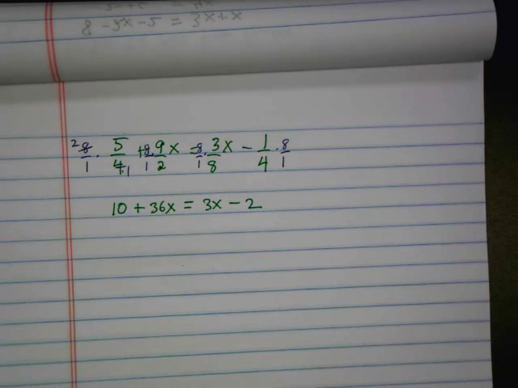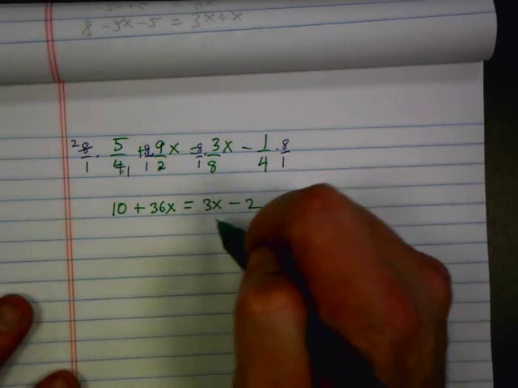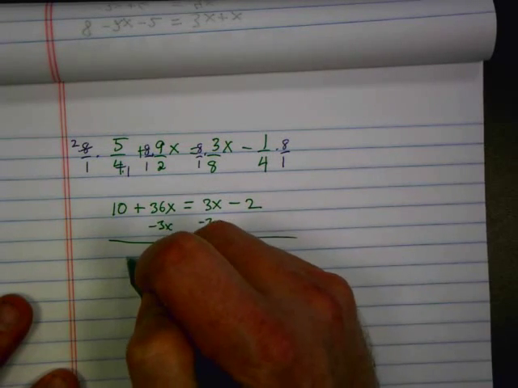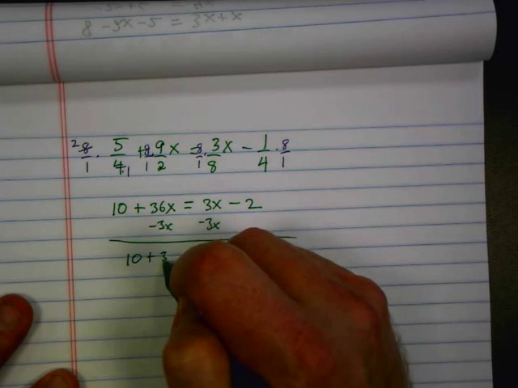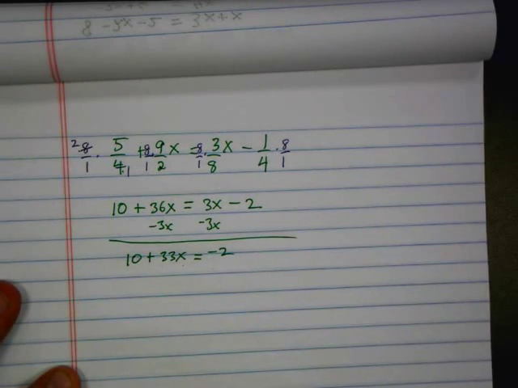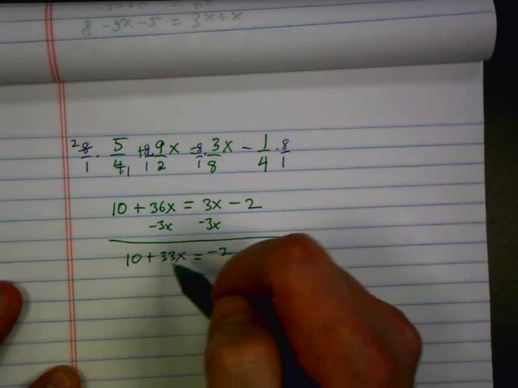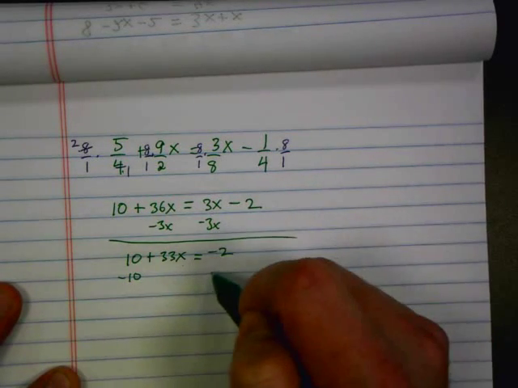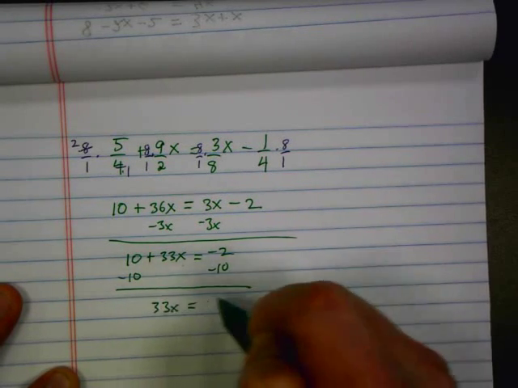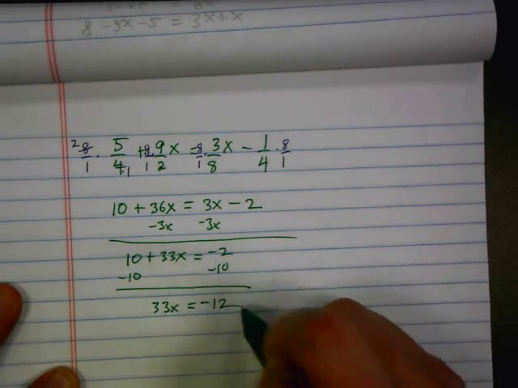What would you do? Subtract 3x. Okay. So that gives me 10 plus 33x equals negative 2. How do you move the 10 over? Subtract it. Thank you. 33x is negative 12.